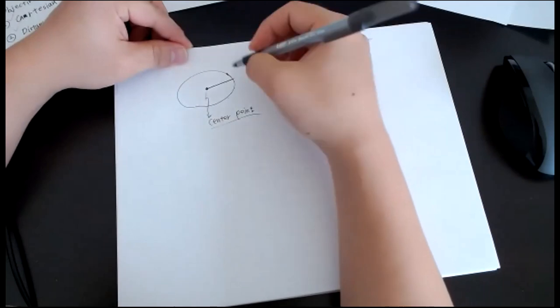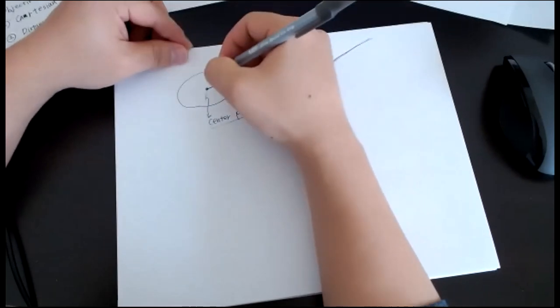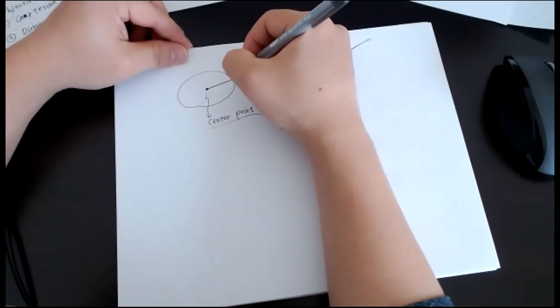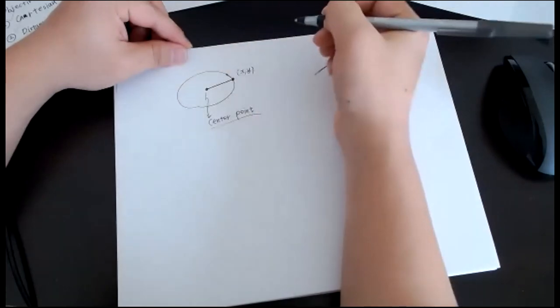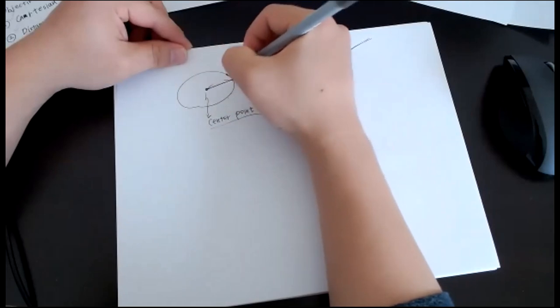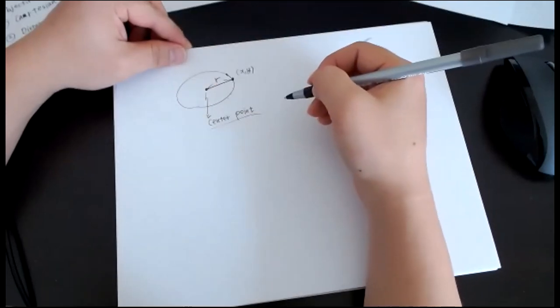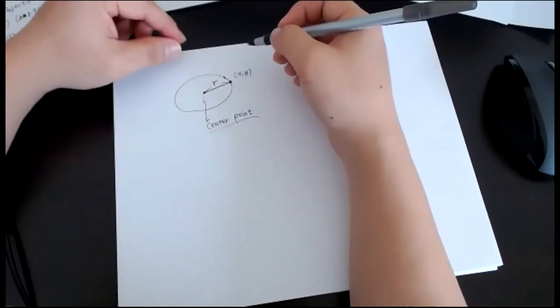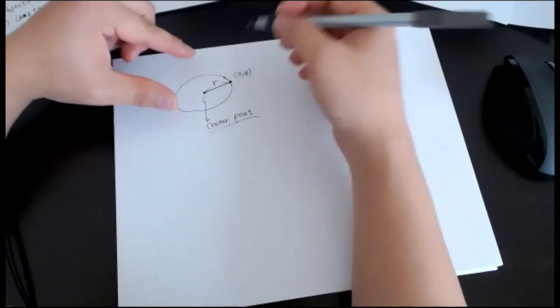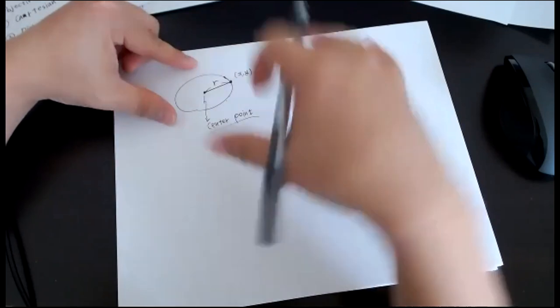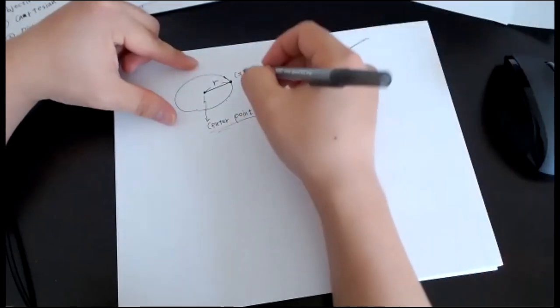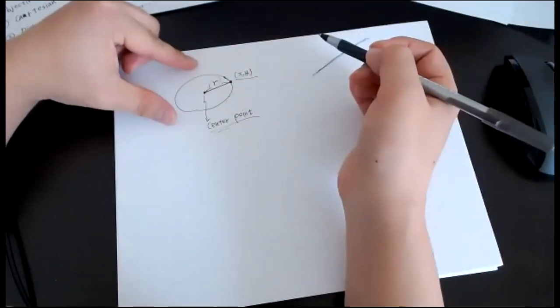Now we're going to collect all the points whose distance between the center point and a point, let's say x comma y, is r. So the circle is the set of all points whose distance between the center point and that point is r.